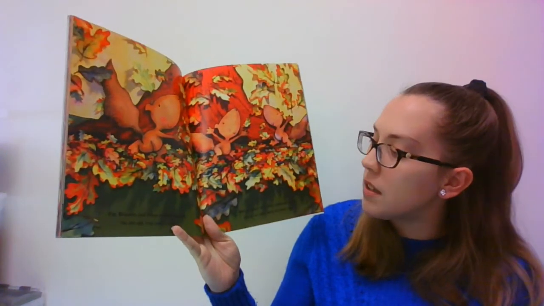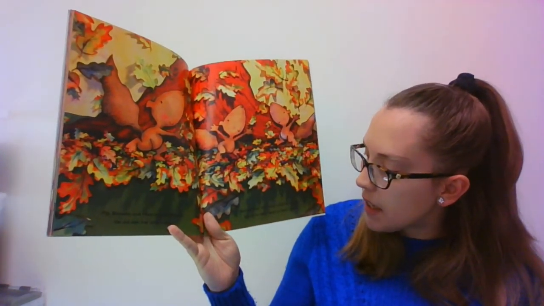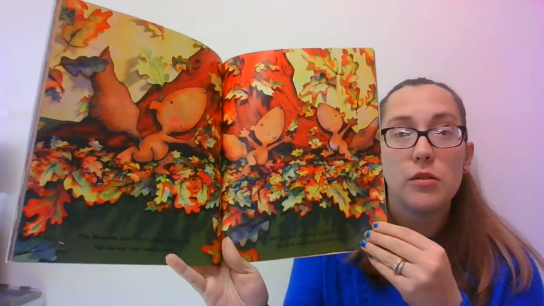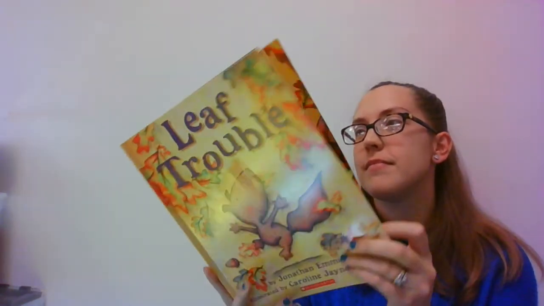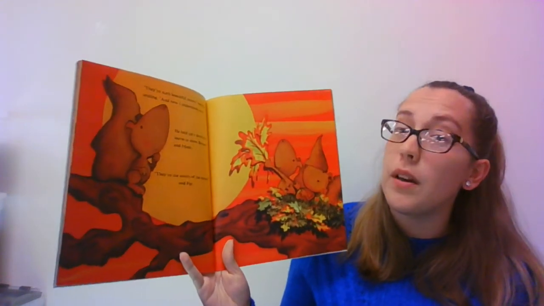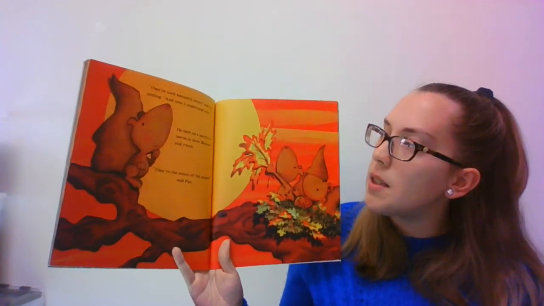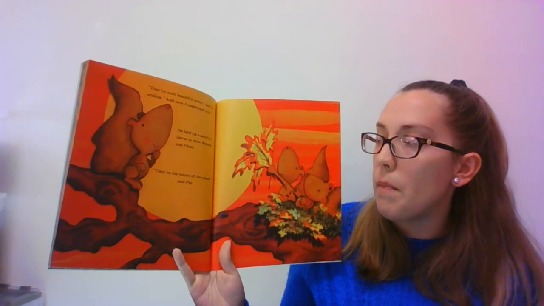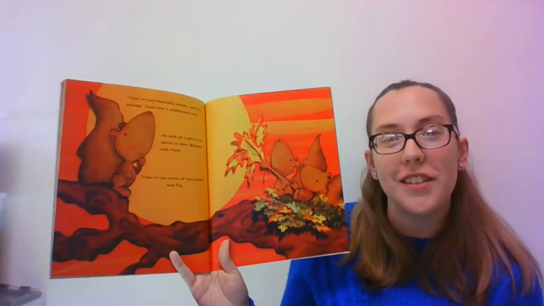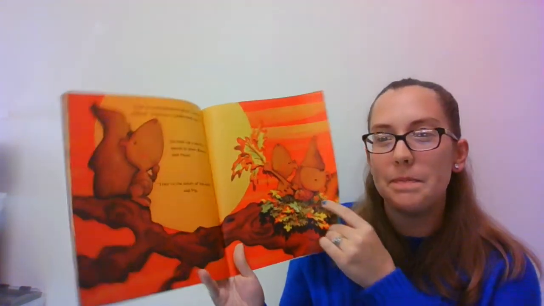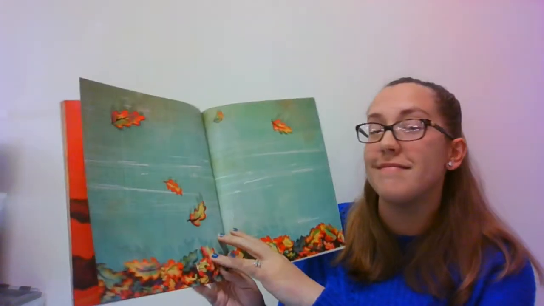Pip, Blossom, and Mom played beneath the old oak tree until sunset. Before they left, they collected the leaves to take back to their nest. "They're such beautiful colors," said Pip, smiling, "and now I understand why." He held up a paw full of leaves to show Mom and Blossom. "They're the colors of the sunset," said Pip. The end.